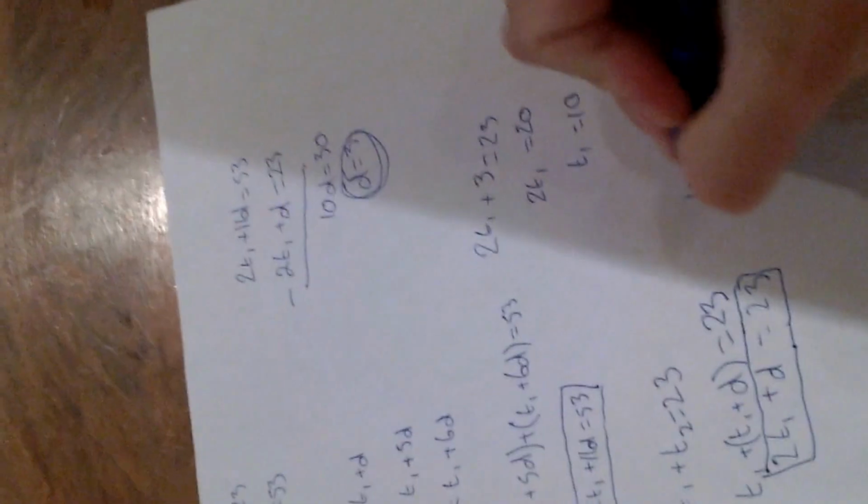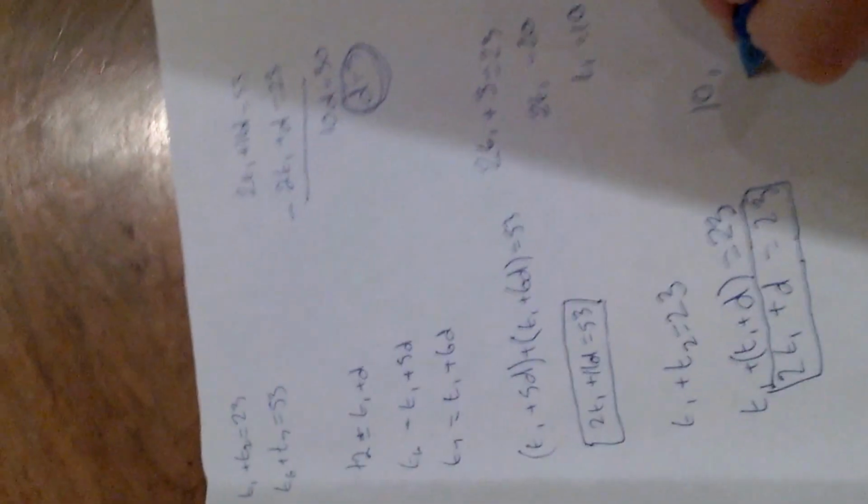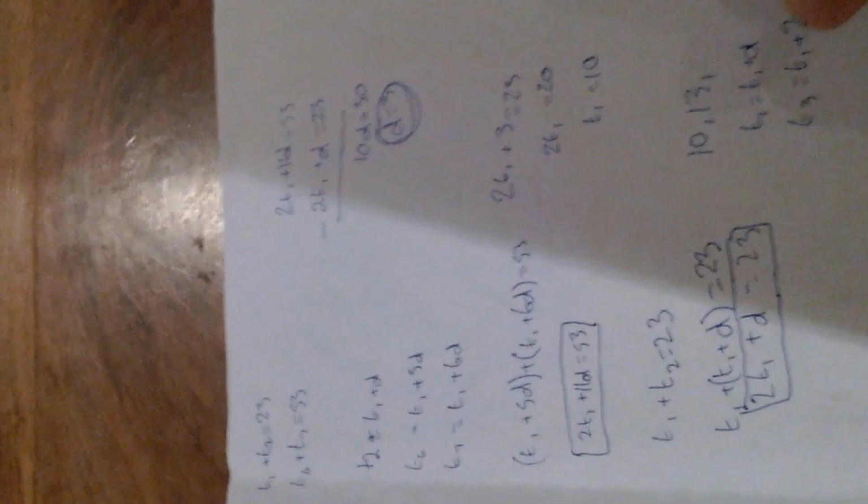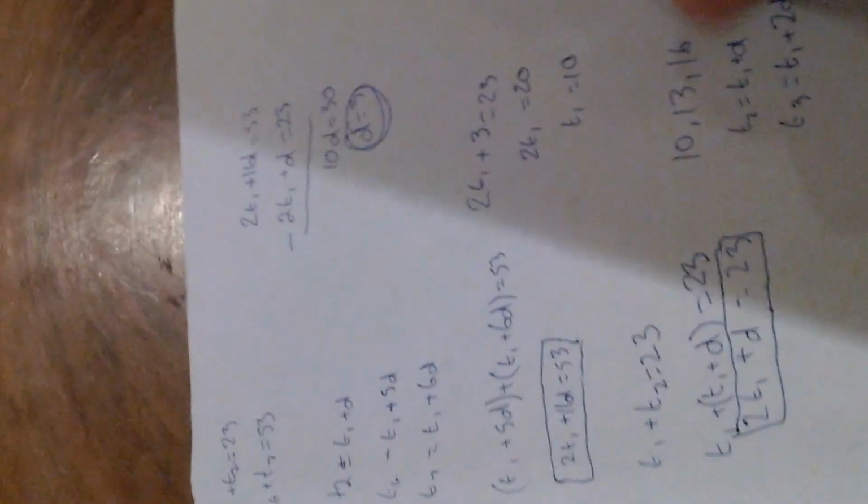Awesome. Okay, so now we know T1 and we know D, so we can find out the first three terms pretty easily. So we know the first term's 10, and the second term, T2, is just T1 plus D, that's 13. And then T3 could be T2 plus D, but I like T1 plus 2D, and that's 16. So there you go, they're the first three terms.